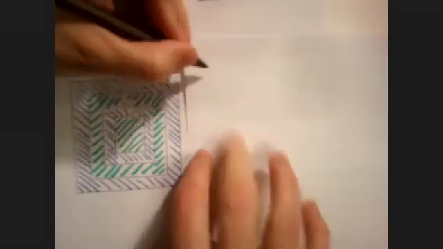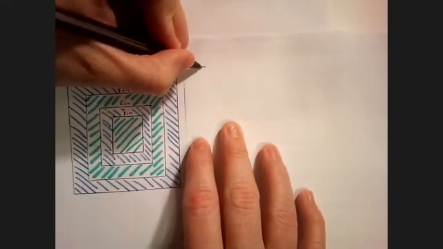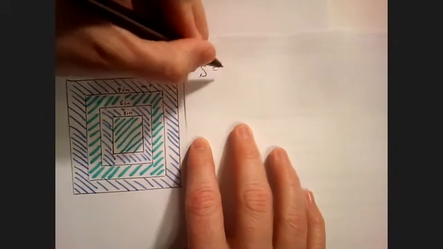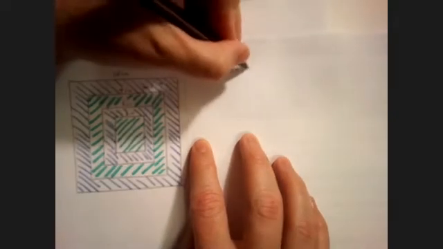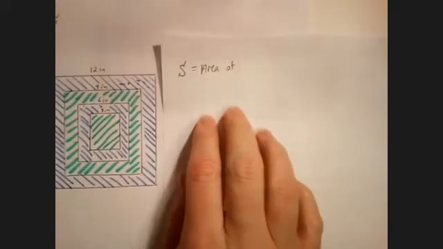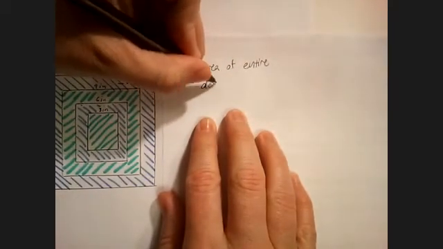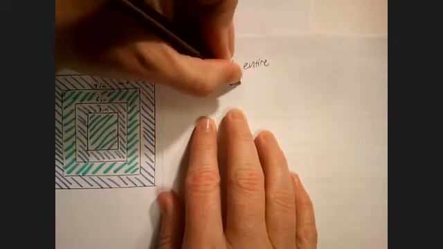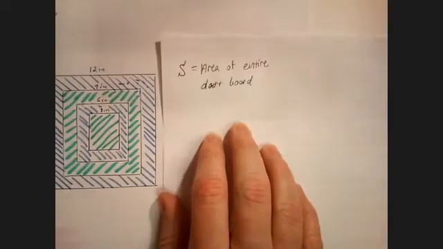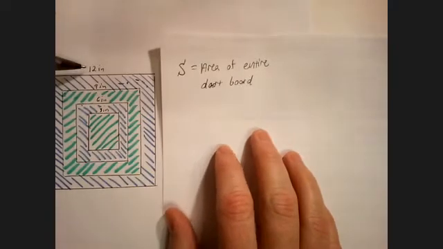Okay, so I'm going to first find the area of the big square, or the big dartboard. So the sample space is going to be the area of the entire dartboard, which in this case is the area of this thing.